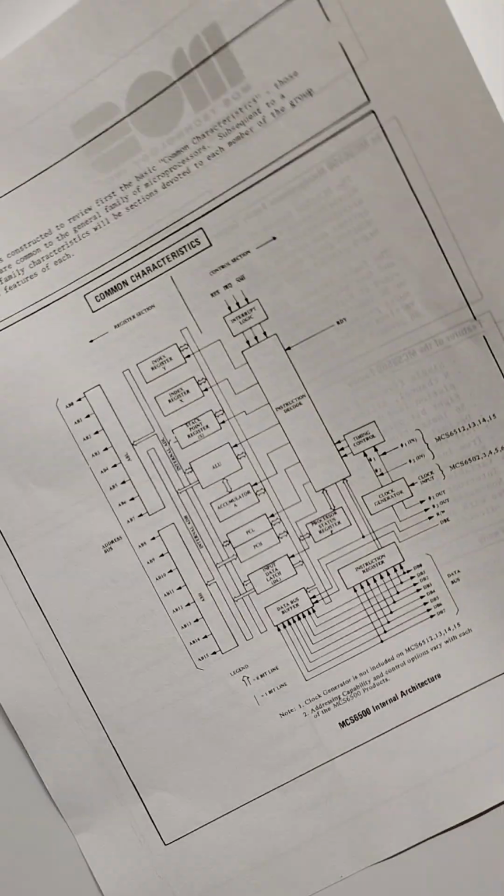Now, there are other ICs that go along with this for I/O ports and timers and so on and so forth. The speed of these usually would run from 1 to 3 megahertz. I think probably a typical value would be between 1 and 2, generally speaking. There's 56 instructions. It came in a 40-pin DIP package, typically.